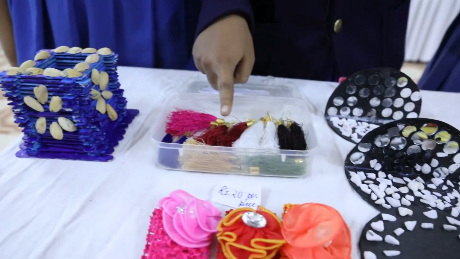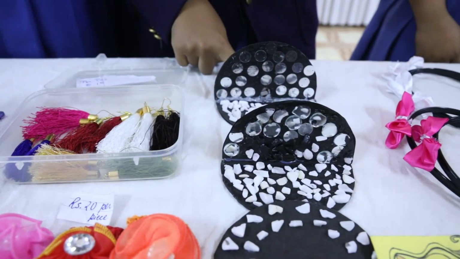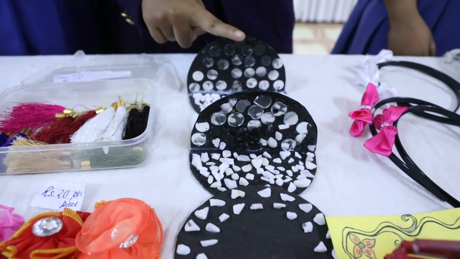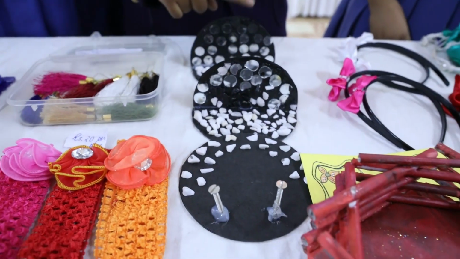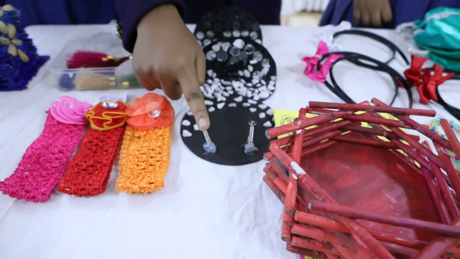This is a useful pen stand made out of ice cream sticks and pista badam shells. This is a tassel earring made out of silk threads. This is a wall hanger. We can also use it as a showcase. We can keep small stuff over here, and the nails are inserted here so that we can keep the bag.